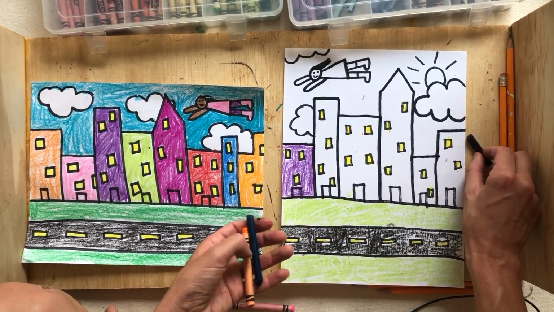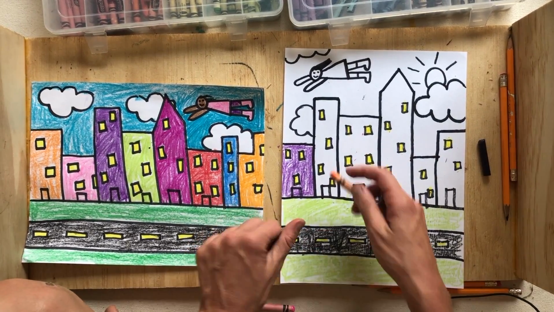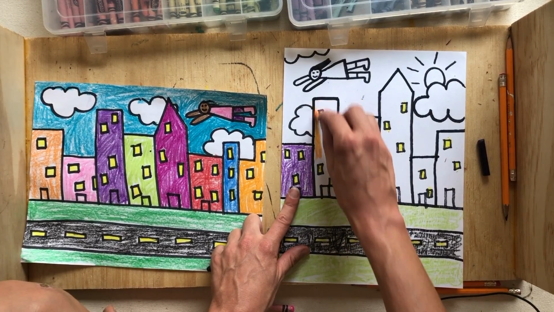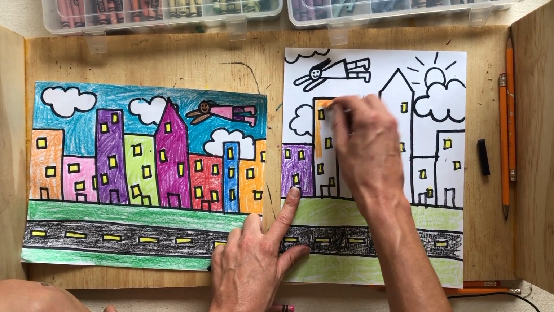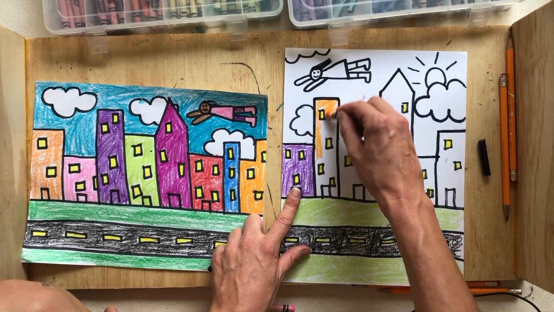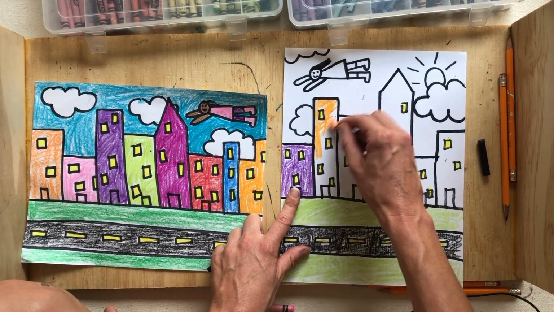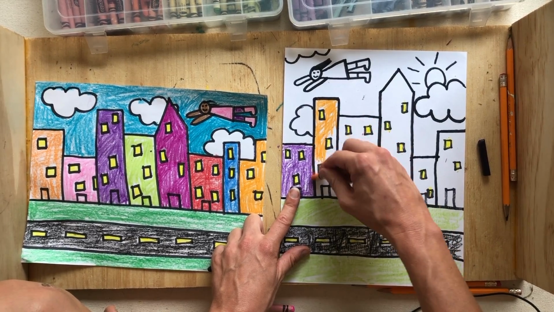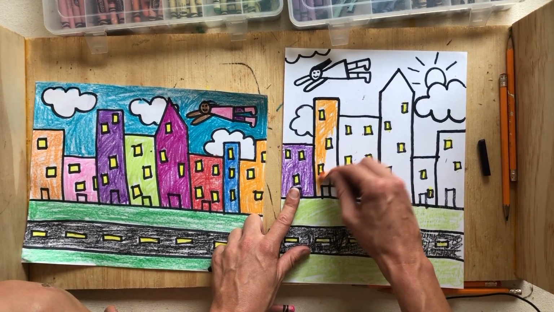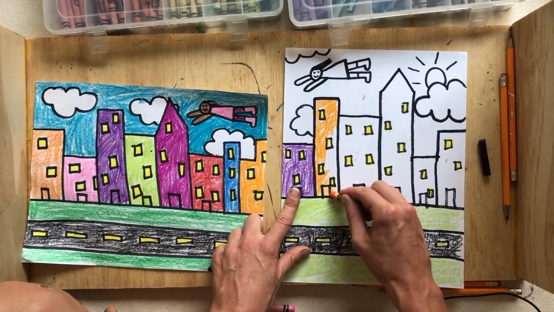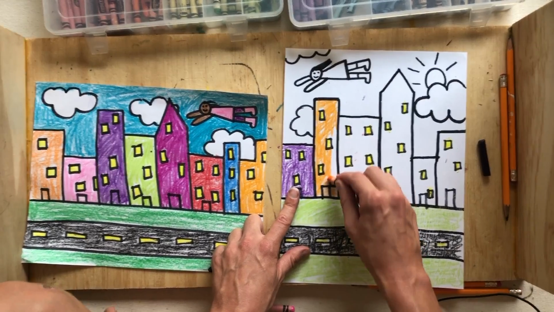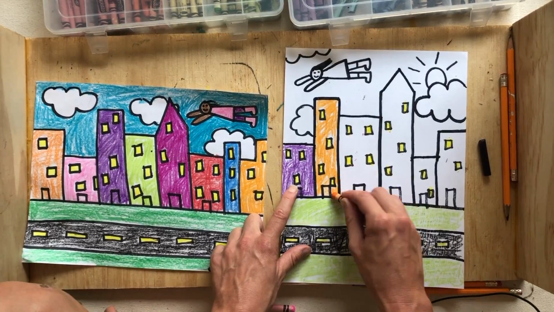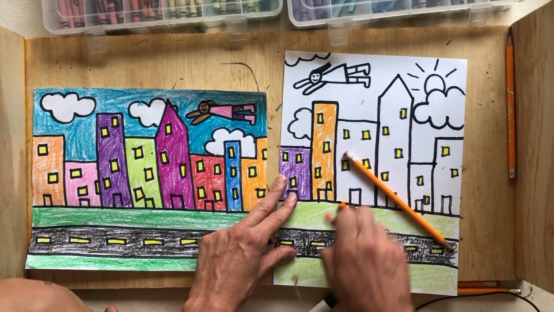My first building is purple. Maybe my second building is orange. You can make your buildings any colors. In fact, if you want to make your buildings even 2 colors, that's fine. Again, you can do whatever you want with the coloring of the buildings. Okay, so once I have that filled in, I'll pick a different color.